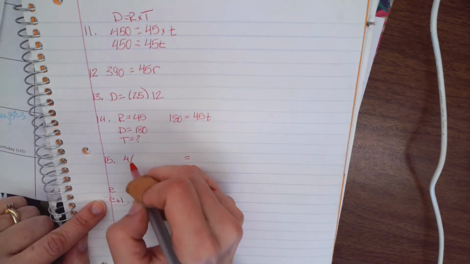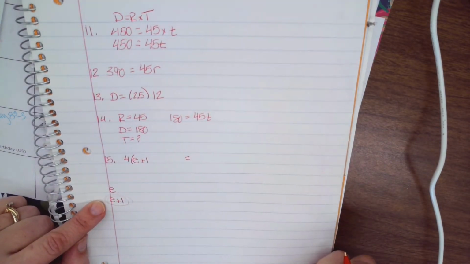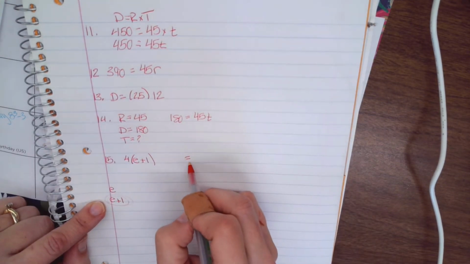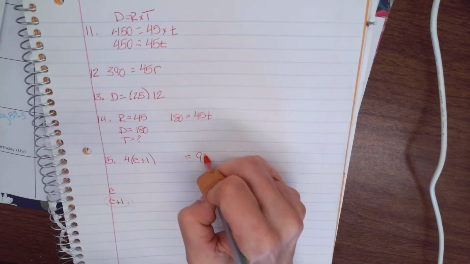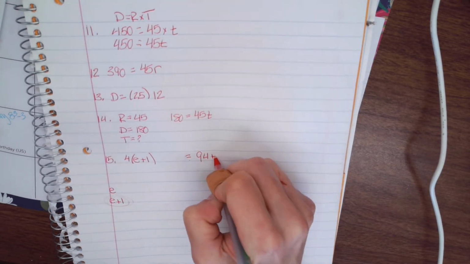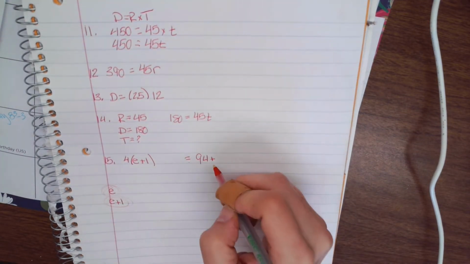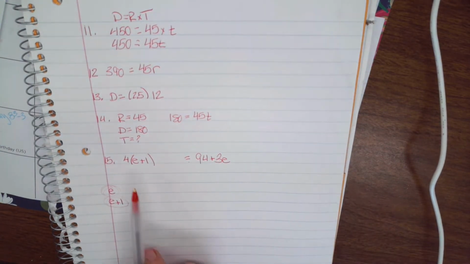So 4 times the larger is e plus 1 is 94 more. 94, we're adding 94 more than 3 times the smaller. This is the smaller. 3 times e. Okay, so this is your equation.